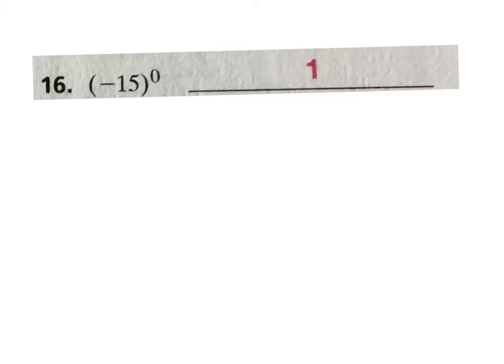Reminder here, anything to the 0 power except for 0 is the number 1. So just by definition, this is 1.